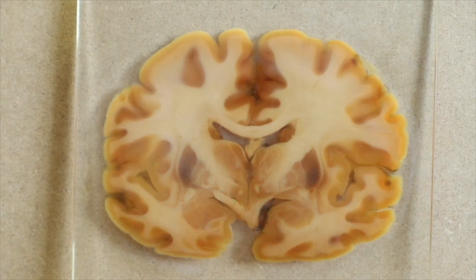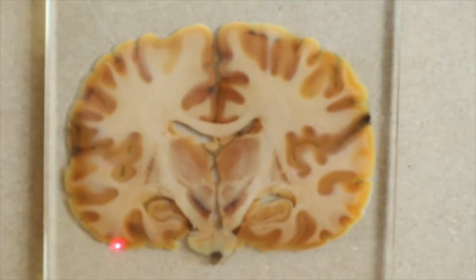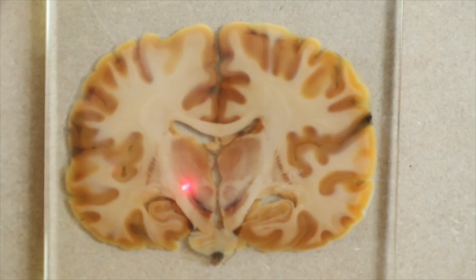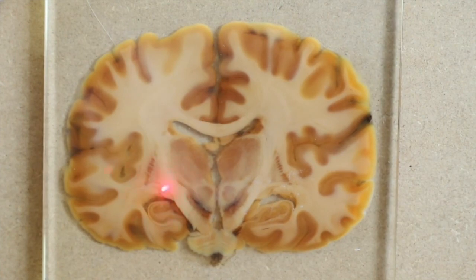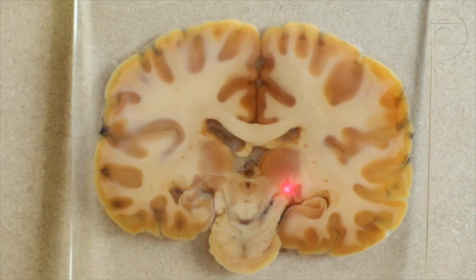If you look carefully, you can see this nucleus here. We can find it more clearly in a clearer section. This nucleus here is the subthalamic nucleus. It is just medial to the internal capsule, at the lateral part here of the red nucleus. This is the red nucleus of the midbrain. So this gray matter here is the subthalamic nucleus. Again, this is the thalamus.